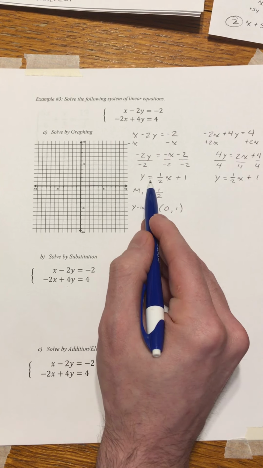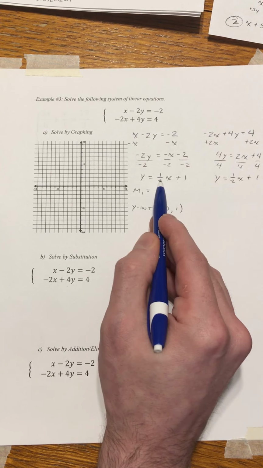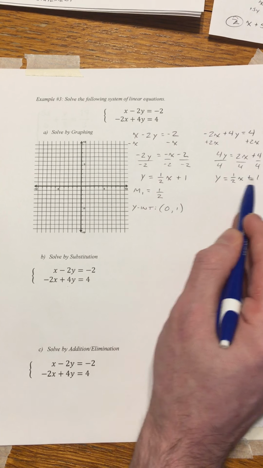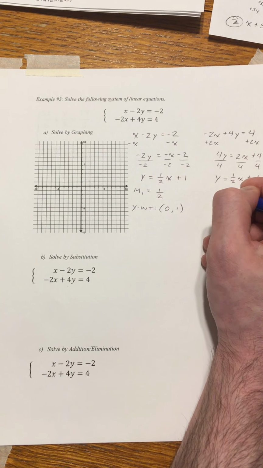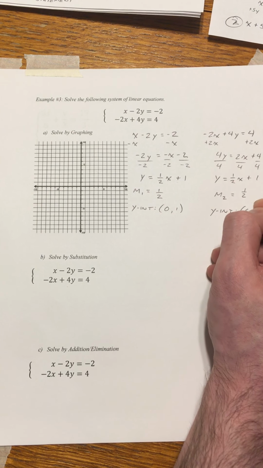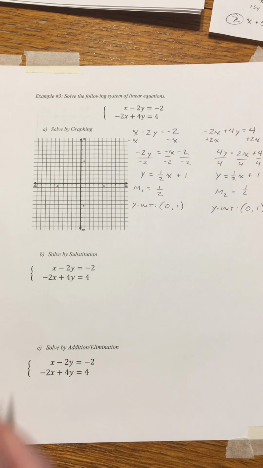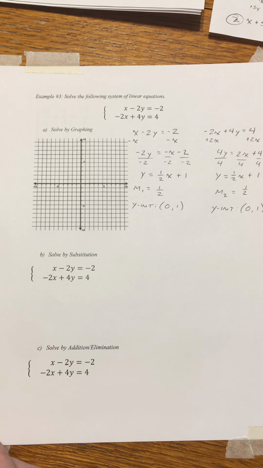So once you notice it, they are the exact same equation. There is no difference. They have the same slope, 1/2, and the same y-intercept, 0, 1 again. In other words, it's the same line, but we still want to plot this out.